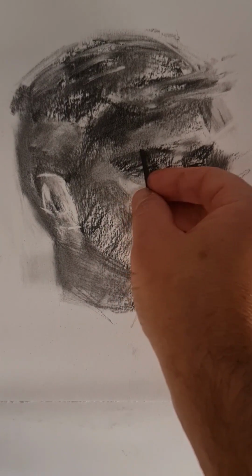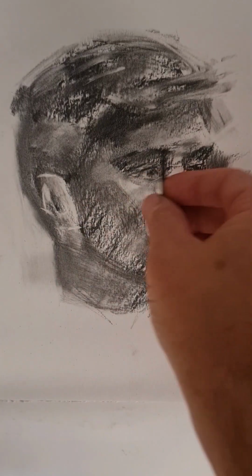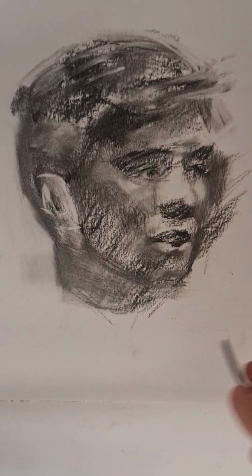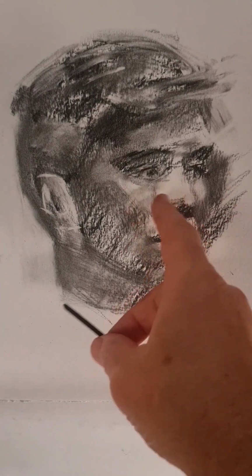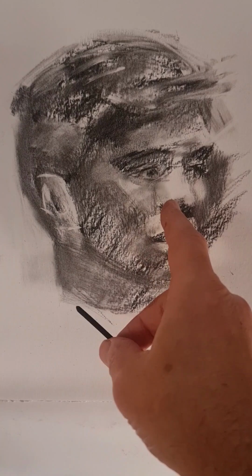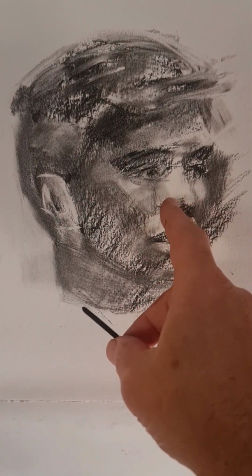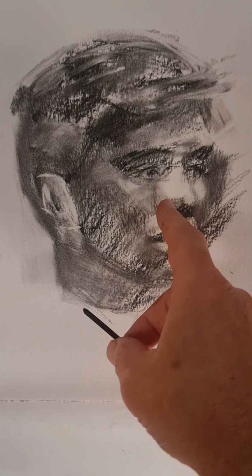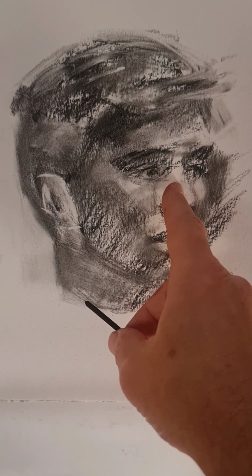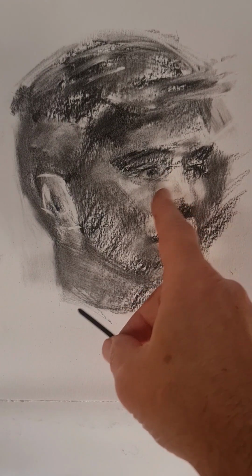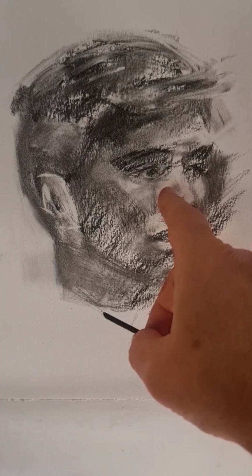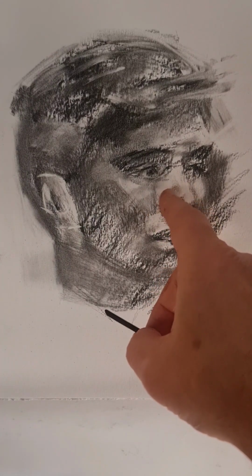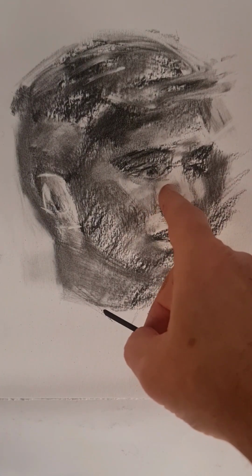Upper eyelid. I mean the eyebrow, a bit darker. Nose, nostril here. Keep that side of the nose, give it a bit of a darker tone, especially here between the bone structure and the nostril.